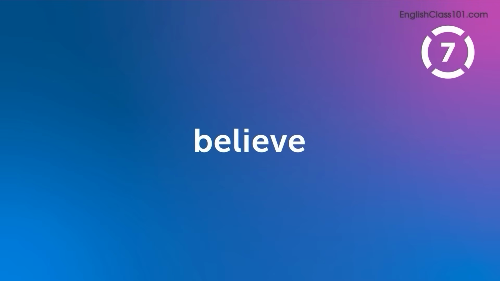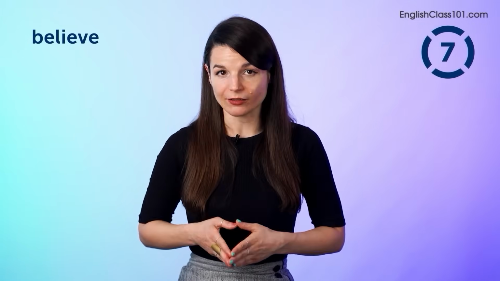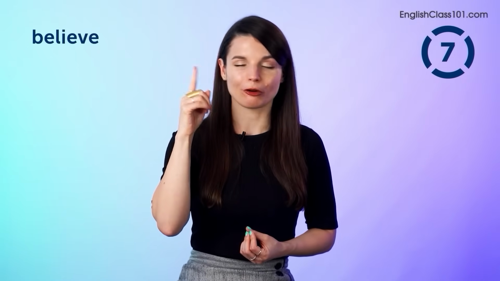Okay, next is believe. To believe is a verb that means to think that something is true or to think that something is real. We use this when we listen to stories and we decide, is it true or false? And we also use this word when we talk about our religious ideas.